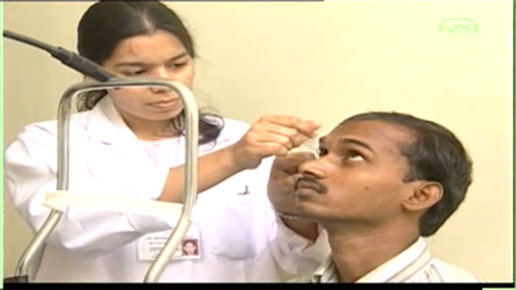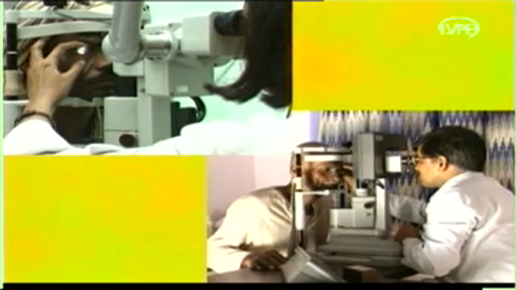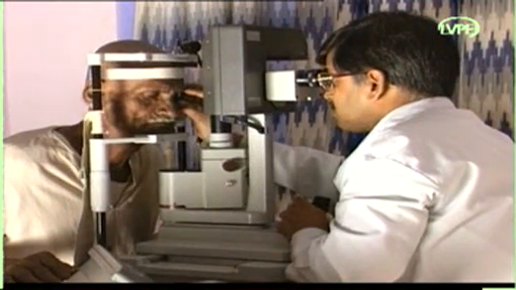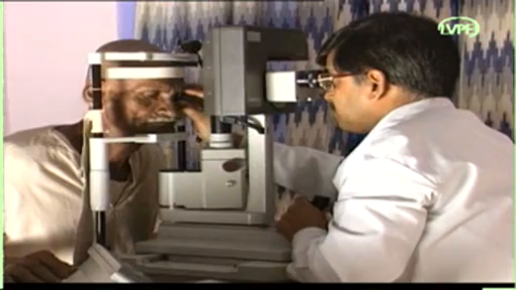Laser iridotomy is an outpatient procedure which can be performed under topical anesthesia. Two types of lasers are commonly used for iridotomy: the Q-switched Nd:YAG laser and the argon laser. The Q-switched Nd:YAG laser is preferred by many surgeons because it penetrates the iris easily.